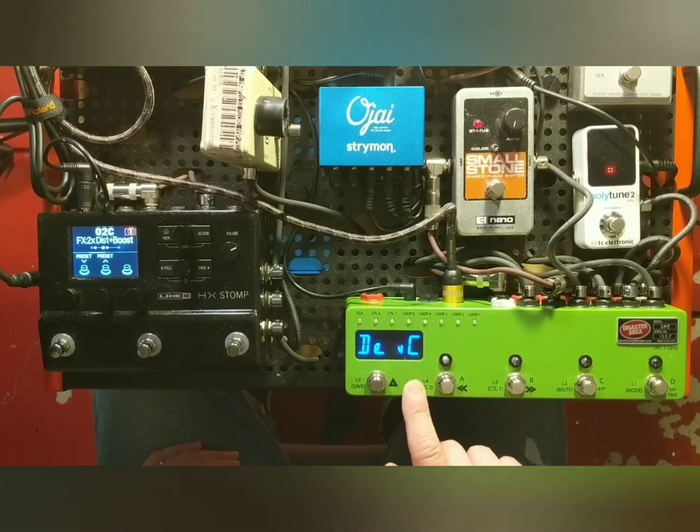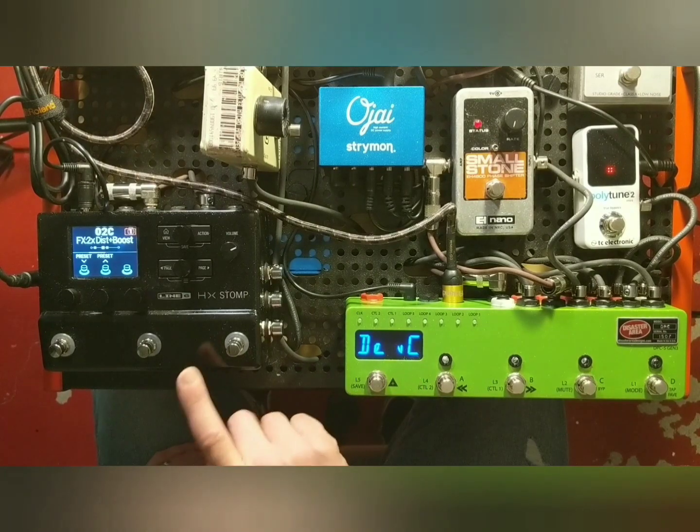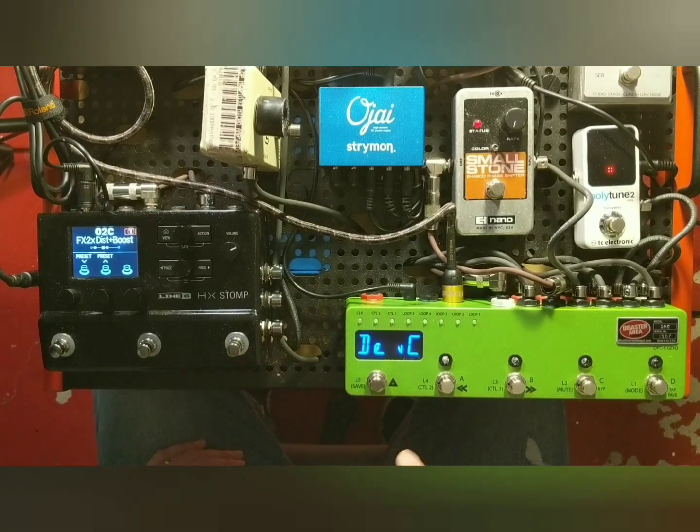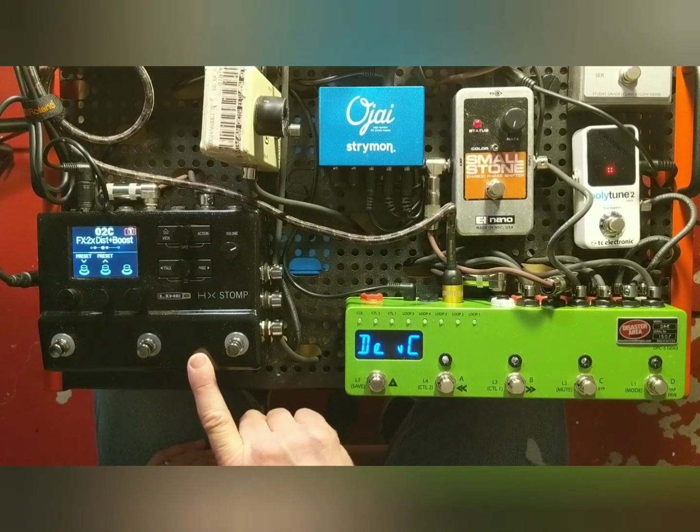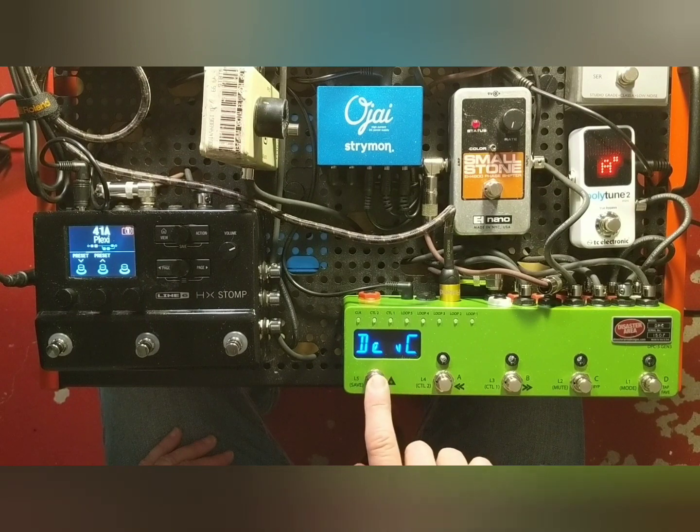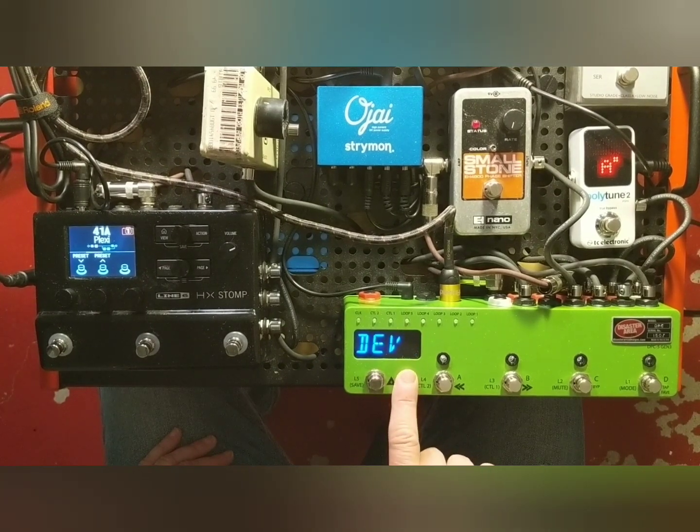And just so you know, Dev A, B, and C correspond with MIDI channels. So Dev A is 1, Dev B is 2, you get the idea. So you will have to set this up in the HX Stomp. I have the HX Stomp set to be MIDI device 3, and we're in Dev C. Get out of there. Now we're in device mode.